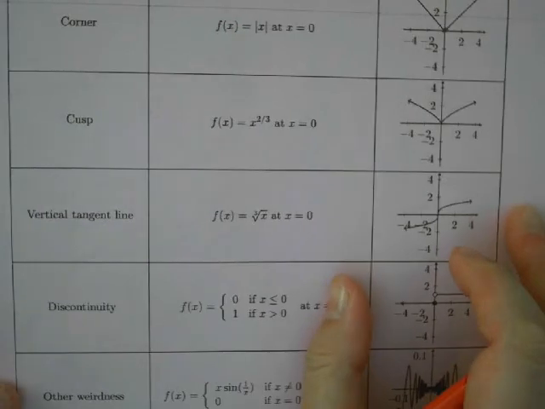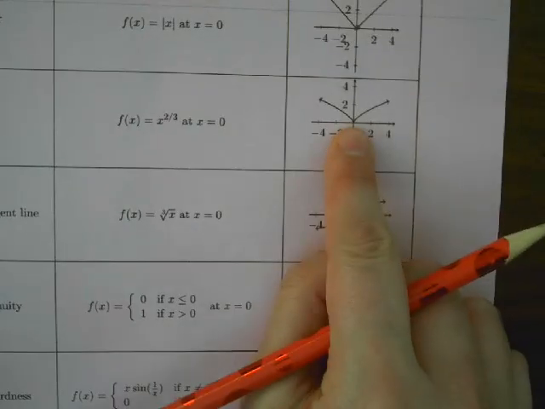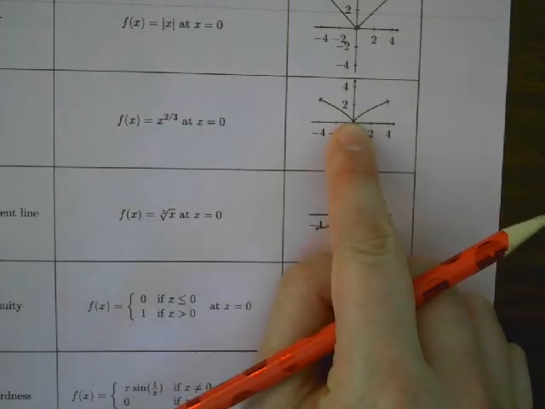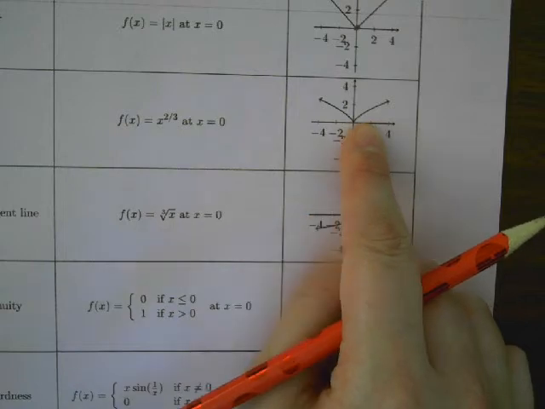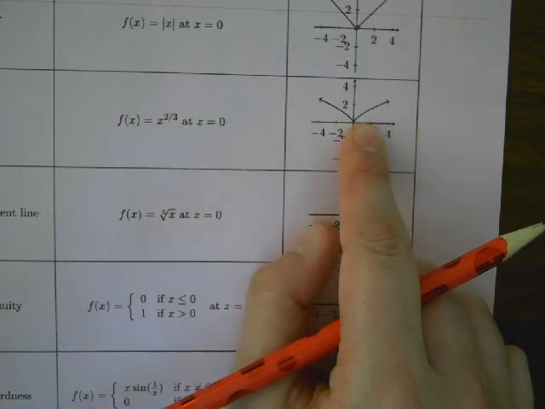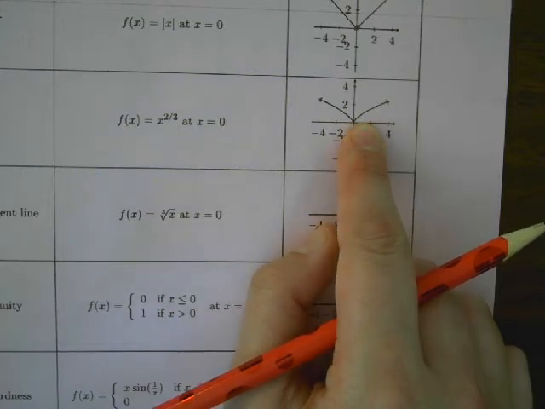This one is called a cusp. So cusp and corner, sharp turn, all of those are essentially the same thing. Again, we have the same issue at 0. The left side slope is negative, the right side slope is positive. Those two slopes do not agree with each other. Does that make sense? Okay, so if we were to be doing this using the limit definition of the derivative, we would find that the left-hand limit and the right-hand limit were not the same.